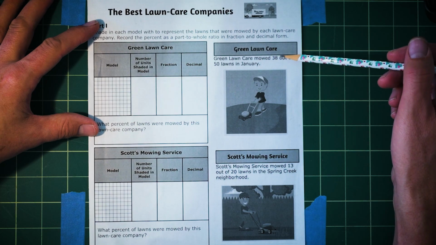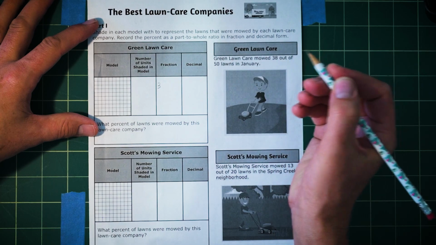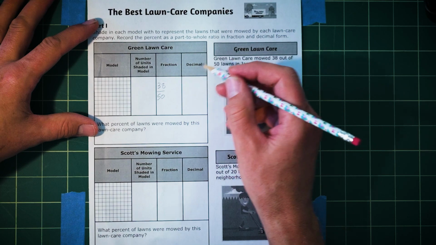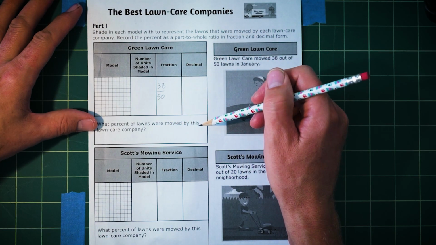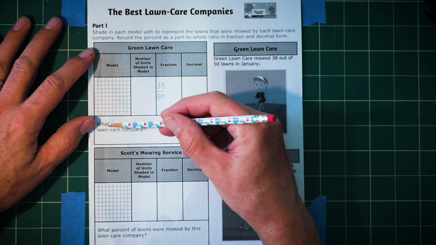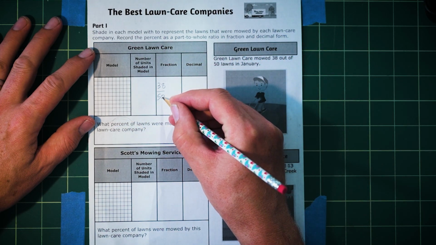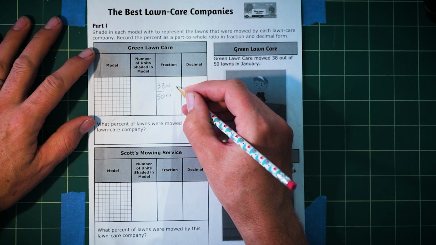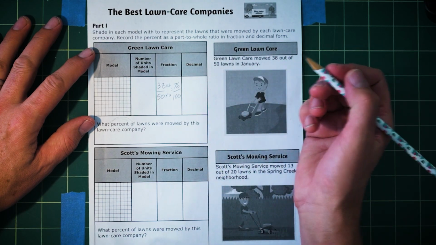So Green Lawn Care mowed 38 out of 50 yards in January. What we need to do is, anything that says percentage, down here it says what percentage of lawns were mowed by this lawn care company. Anything that says percent, we have to do it with a base of 100, at a rate of 100. To get this 50 to 100, we're going to multiply it by 2, take the top, multiply it by 2, and that's going to be 76 over 100. These are both equivalent fractions.